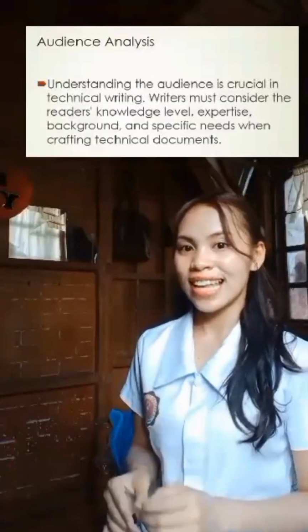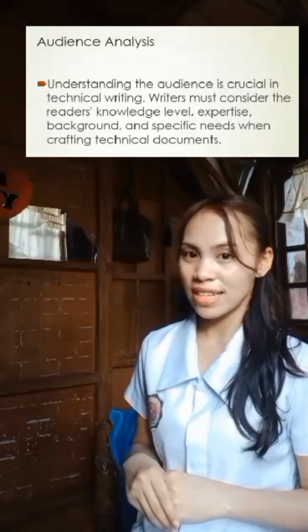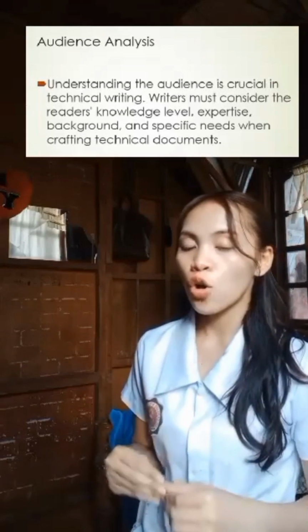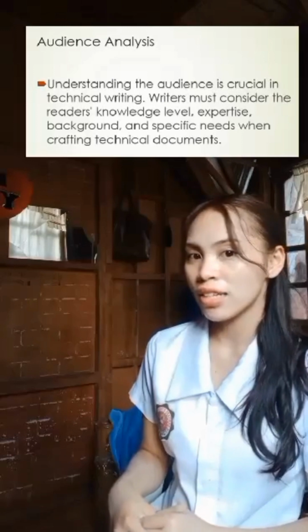Audience analysis: understanding the audience is crucial in technical writing. Writers must consider the reader's knowledge level, expertise, background, and specific needs when crafting technical documents. Audience analysis in technical writing involves understanding the characteristics and needs of the readers who will interact with the document. For instance, if the audience comprises experts in a particular field, the writer can use technical terminology and assume a higher level of understanding.